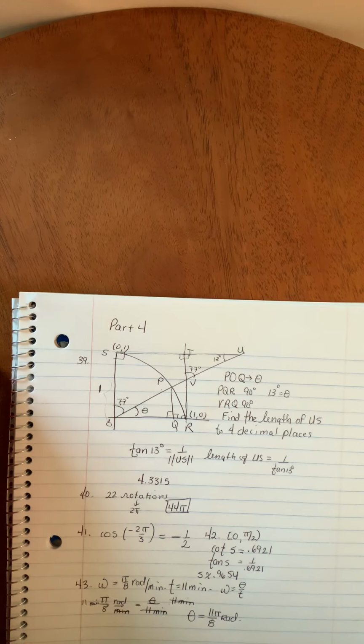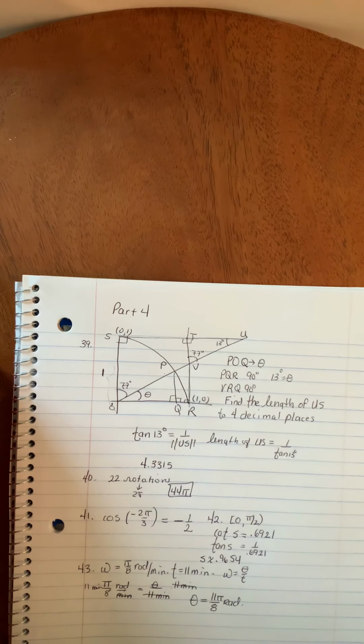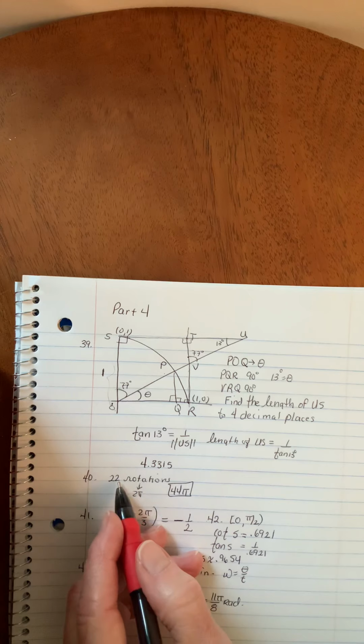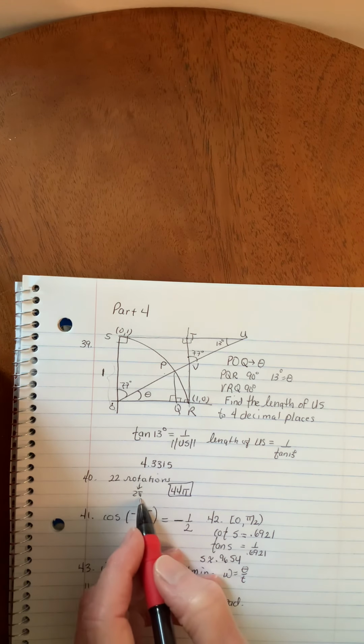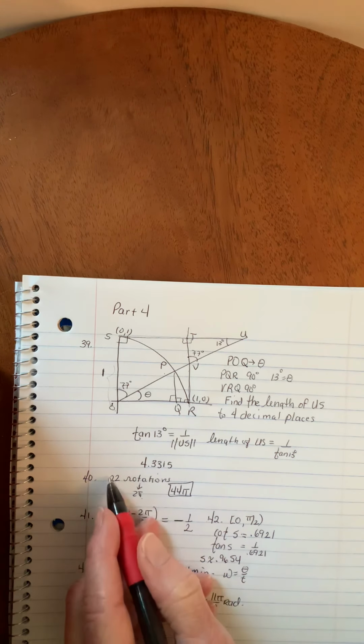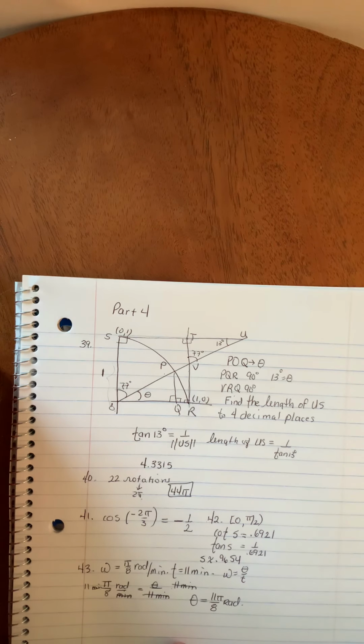Okay, next question. A pulley is centered and is going through rotations. It goes through 22 rotations. What's the angle in radians? Well, each rotation is worth 2 pi, so 2 pi times 22 is 44 pi.